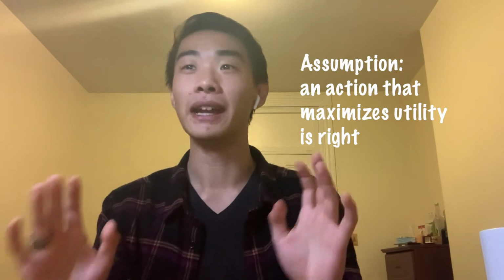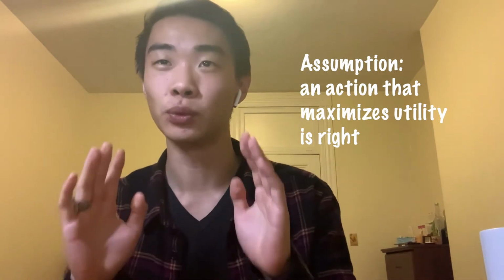Sidebar. From this point on, we'll be using the properties maximizing utility and right for sake of example. You could really use any moral property and have the same argument, but it's just easier to explain with these. So our assumption is an action that maximizes utility is right.